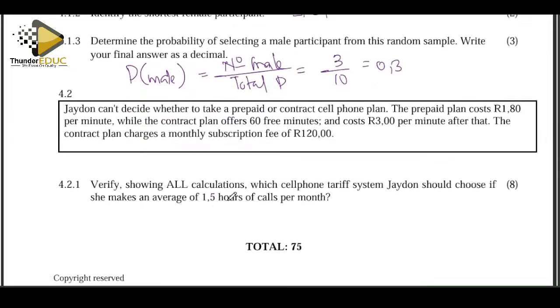We go to question number 4.2. The person there decides whether to use a prepaid or contract cell phone plan. The prepaid plan costs this much, and the contract has 60 minutes free, whereby any extra you pay 3 rand per minute, and you pay 120 per subscription.